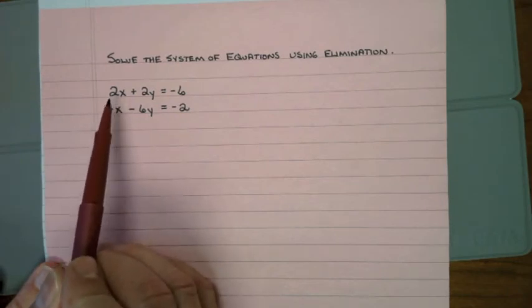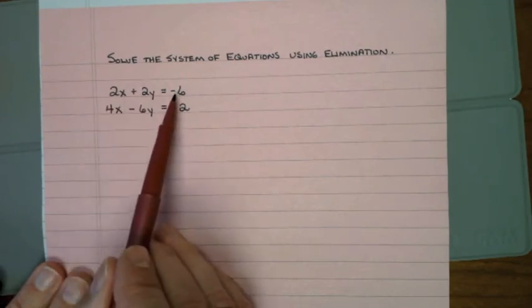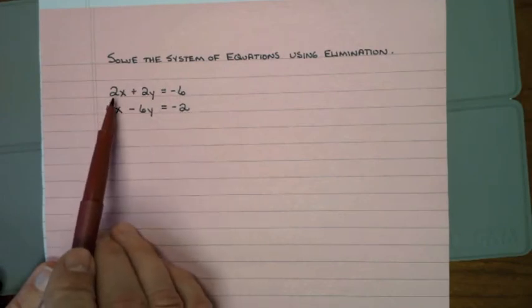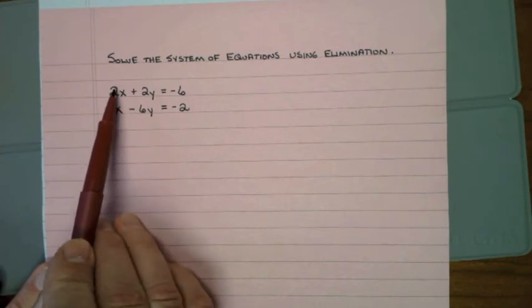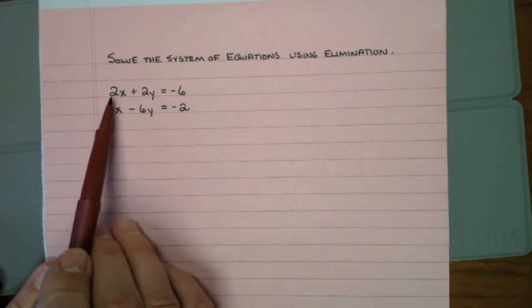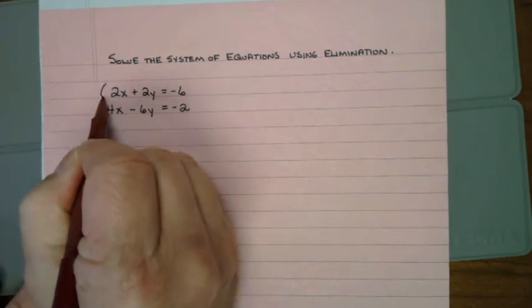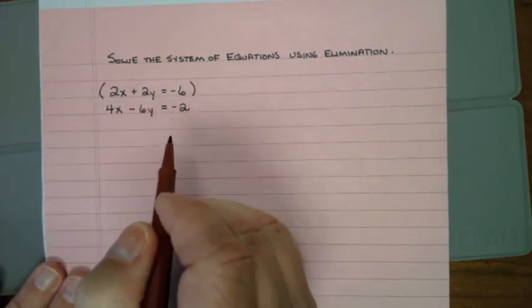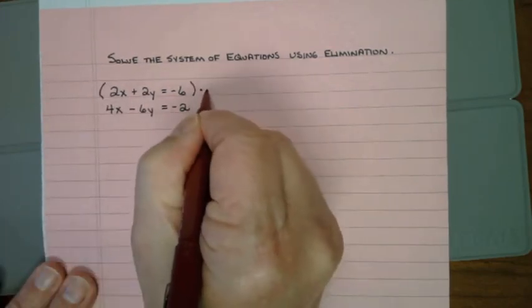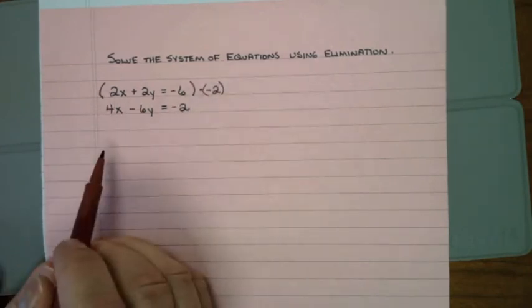So what can I multiply? Because I'm going to have to use multiplication to change this equation right here. What can I multiply to this top term to change it into negative 4x to eliminate this bottom one? What can I multiply the 2x by to change it to negative 4x? I need to multiply this entire equation up here times negative 2. I want to multiply everything by negative 2.